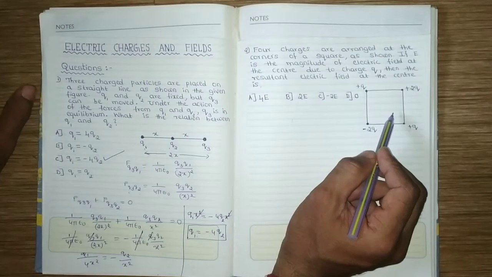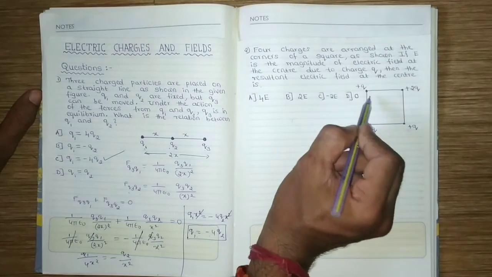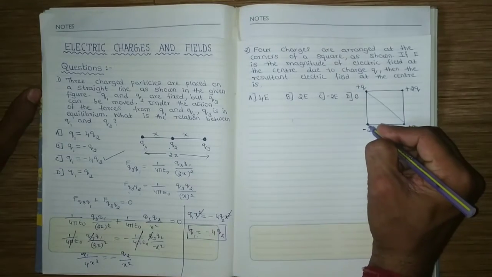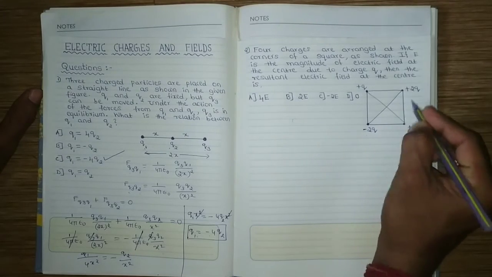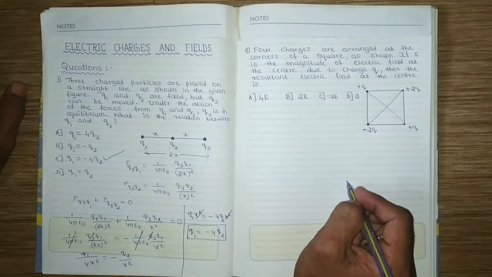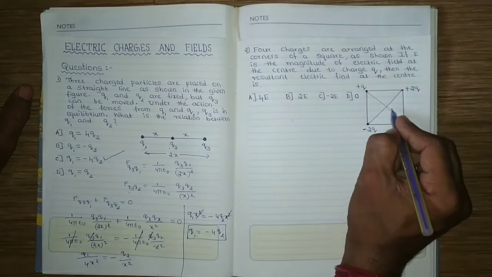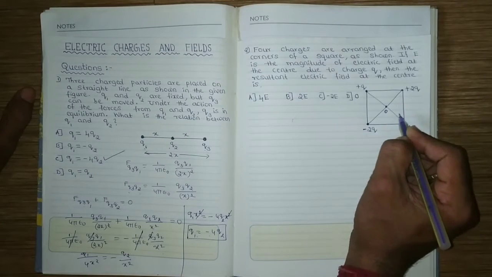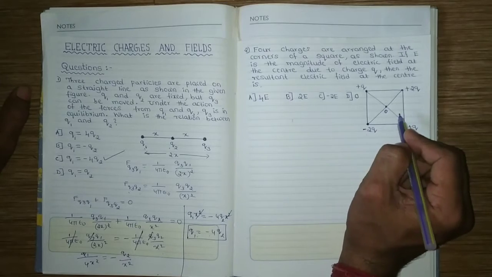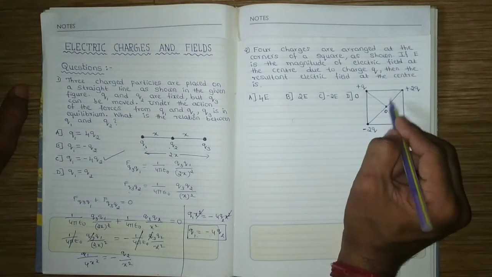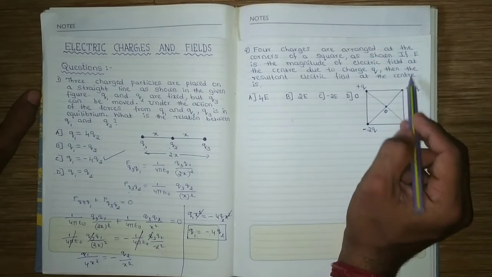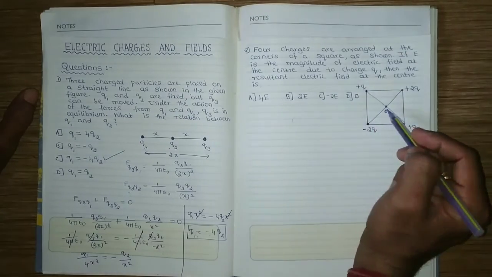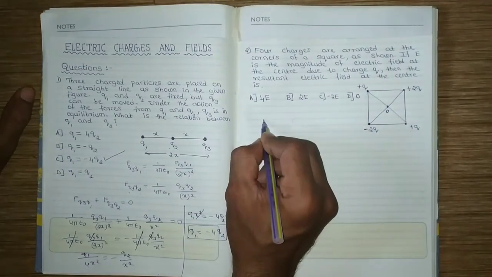First, to get the center, we have to draw the 2 diagonals. This is one diagonal, and this is the other diagonal. These 2 diagonals intersect at a point, and that point is exactly the center of this square. This is the center. Now at the center there is an electric field due to these 4 charges, and it is given that E is the magnitude of electric field due to charge Q. That is, from each Q charge, E is the electric field.